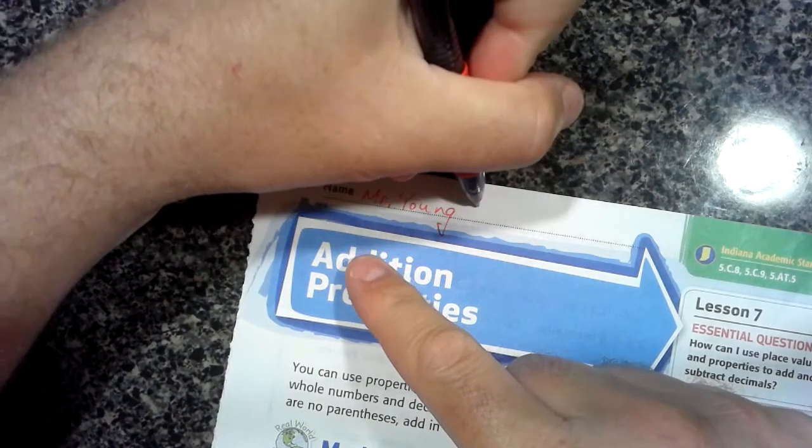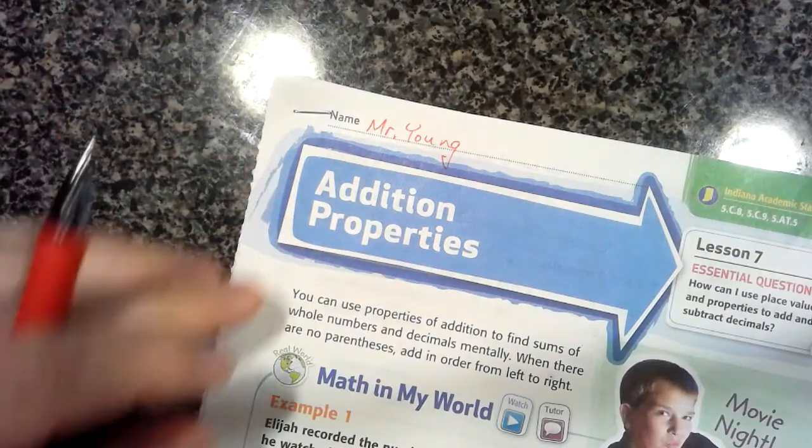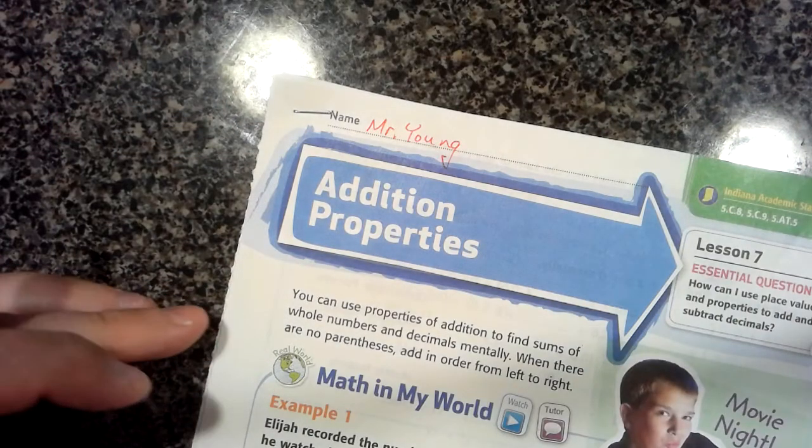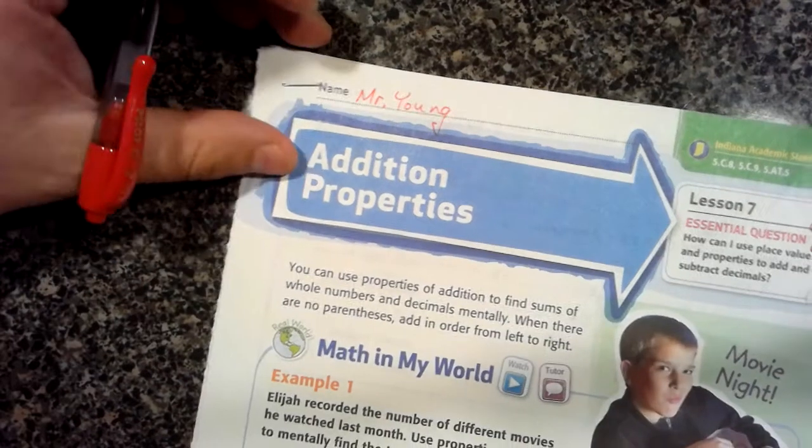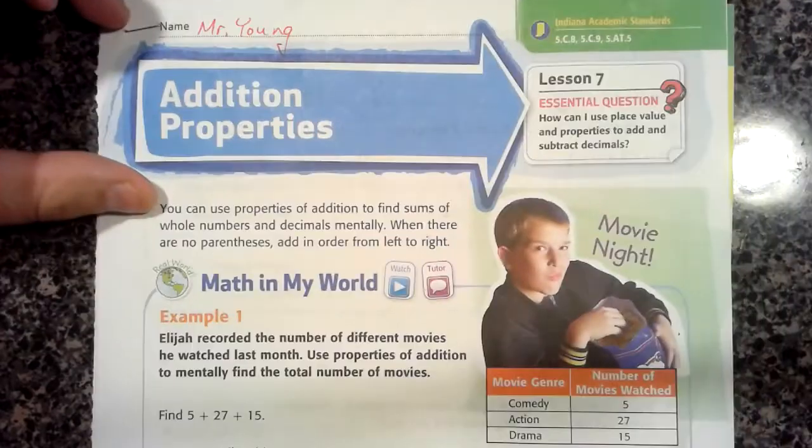This will be counted as part of your grade, by putting your name and the staple, because a lot of you don't want to do that. We need to make sure we keep the pages in order because we're just being sloppy if we don't.